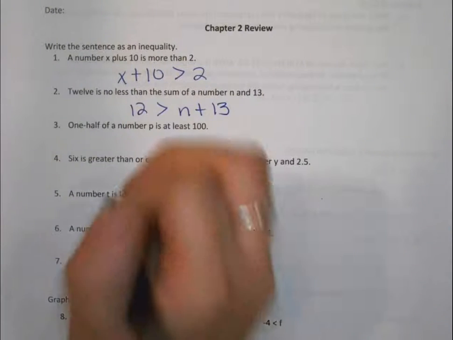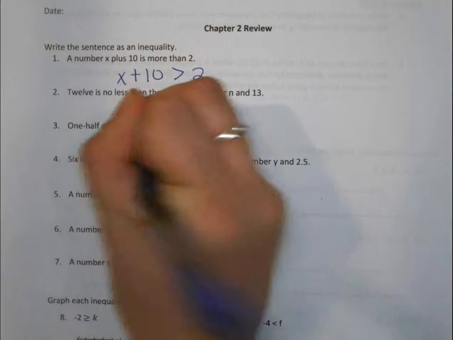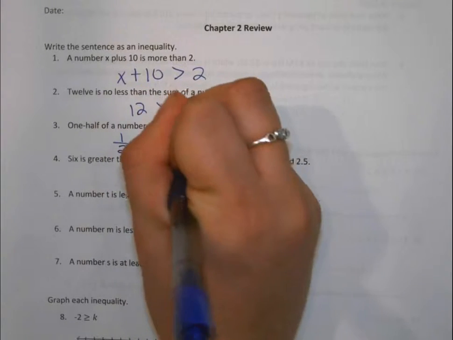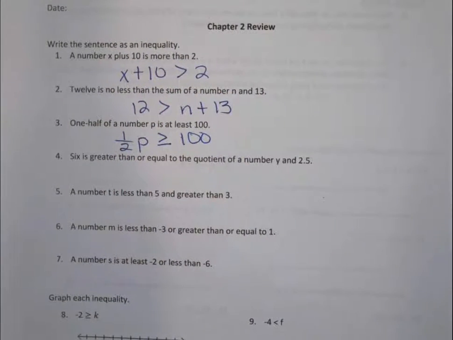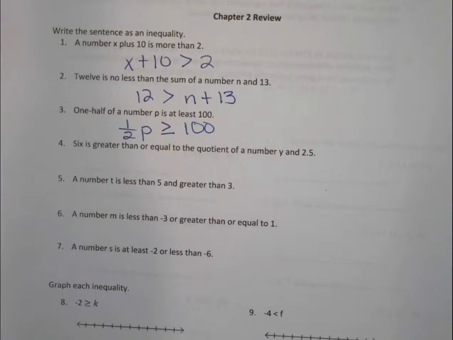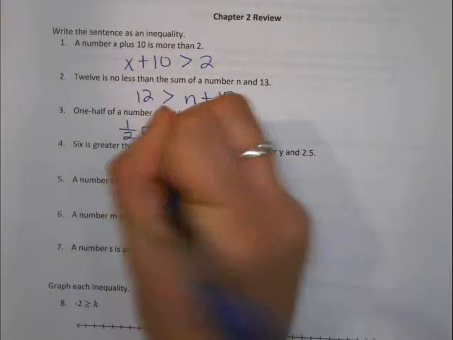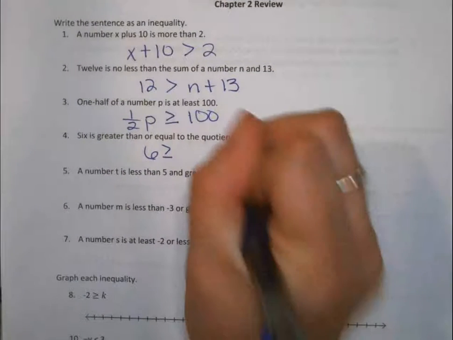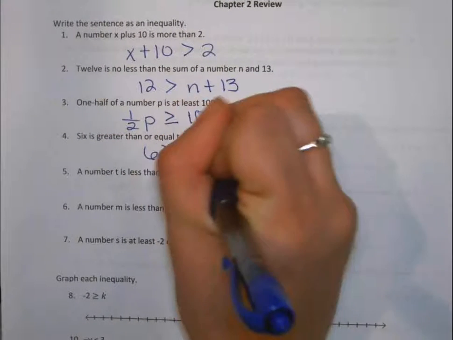Number 3, it says 1/2 of a number p, so 1/2 p, is at least 100. At least means greater than or equal to 100. Number 4 says 6 is greater than or equal to the quotient of a number. So I have a lot of greater than or equal to for some reason. Quotient of a number y, so that means divide, and 2.5.